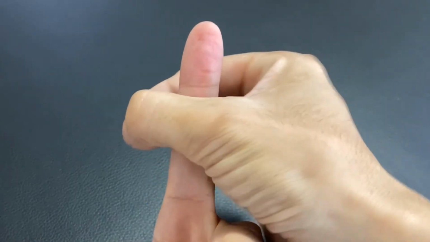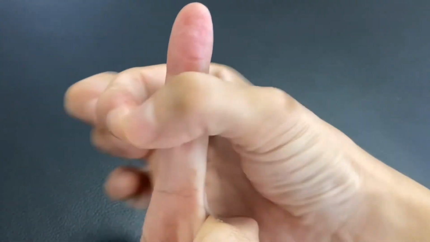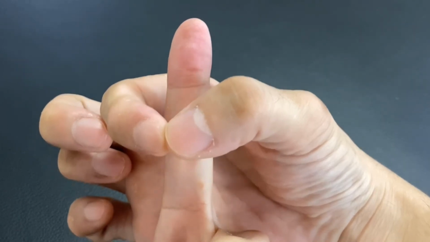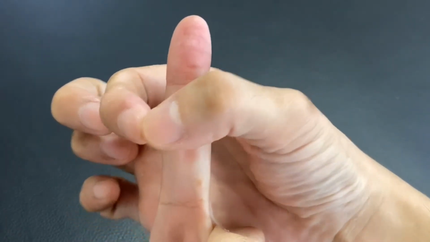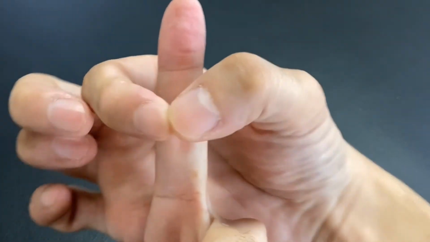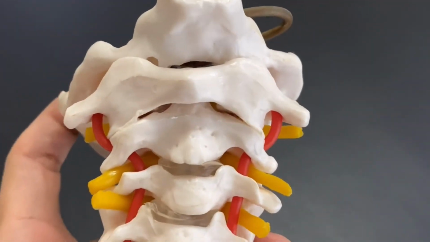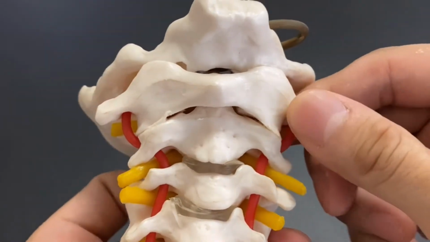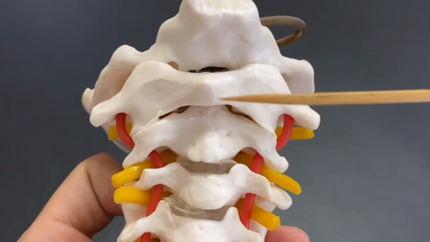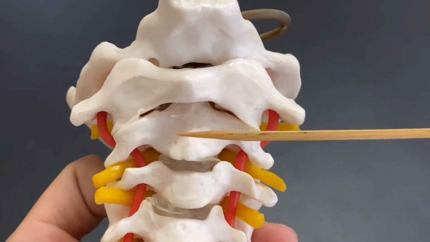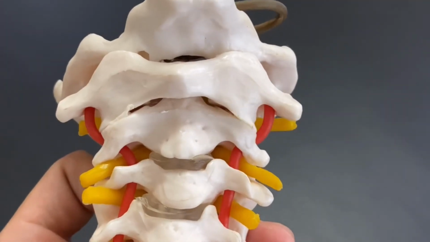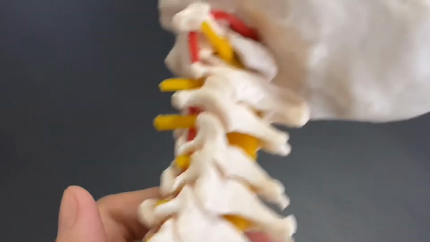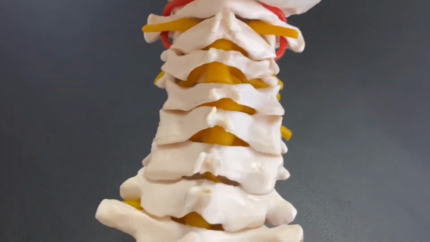So let's say this is like C1. So, C1 rotates on C2. The dens of C2 acts as an axis. Now C1 can rotate. Very important structure. Most of the movement of cervical rotation happens between C1 and C2. Very, very important structure. So let's review the basic structure of cervical spines.